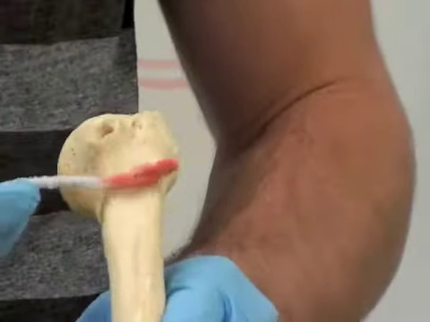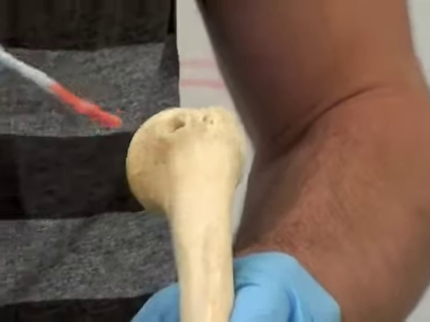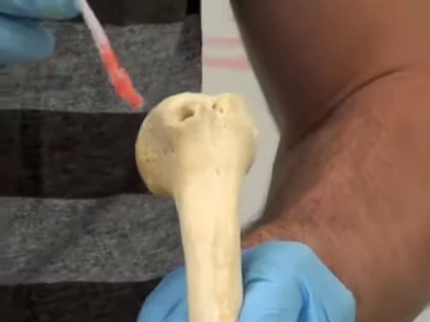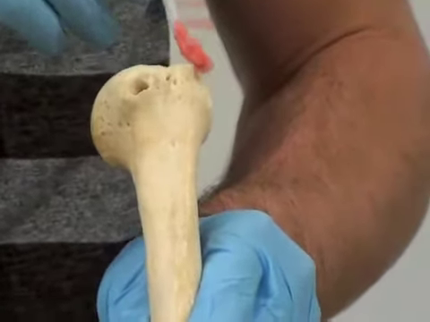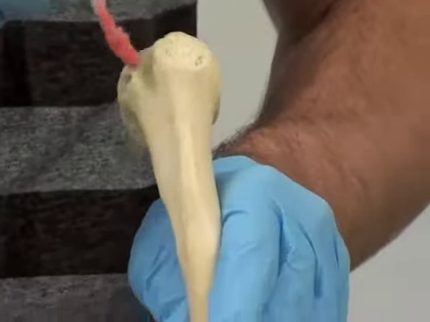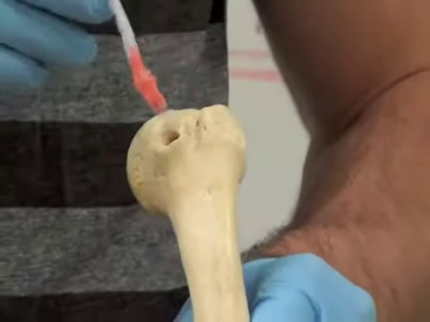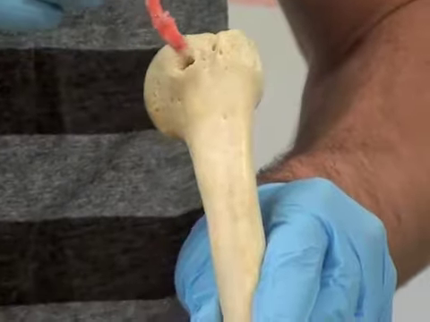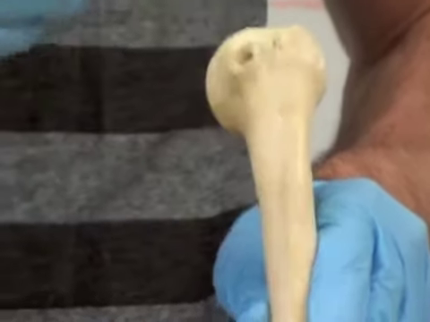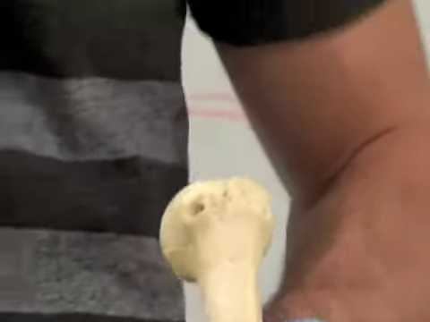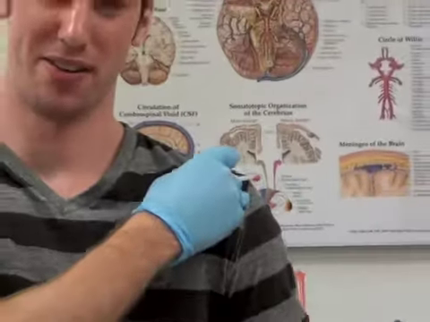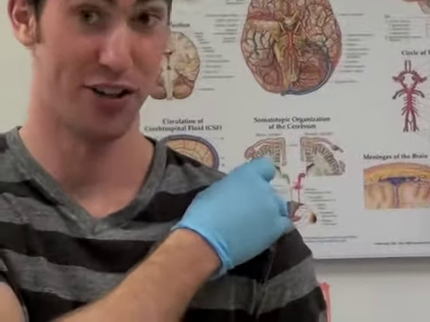Between the anatomical neck and the surgical neck, we have two tubercles. The most lateral one is your greater tubercle. It's bigger, obviously. And then the medial one is your lesser tubercle. So you can actually feel your greater tubercle if you feel it up there at the most superior part of your arm, near your acromion.